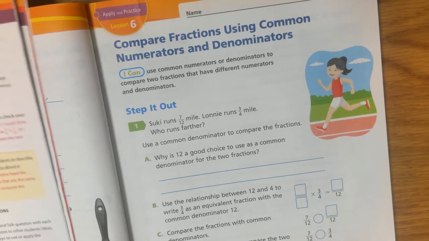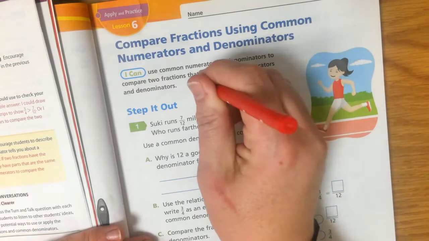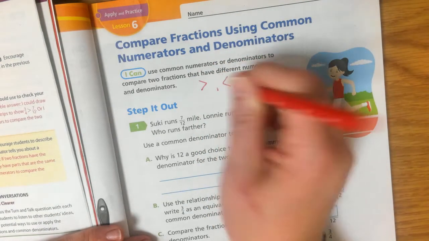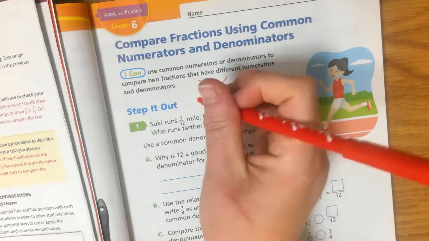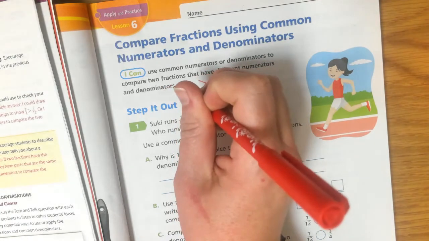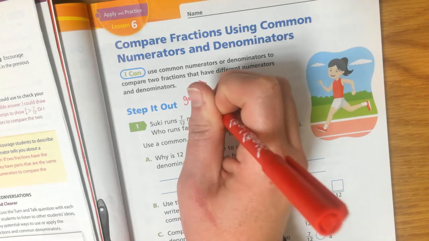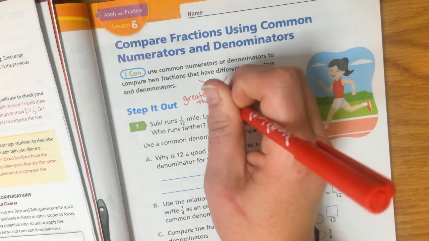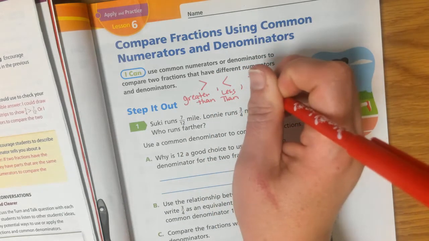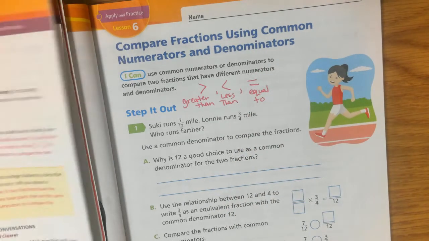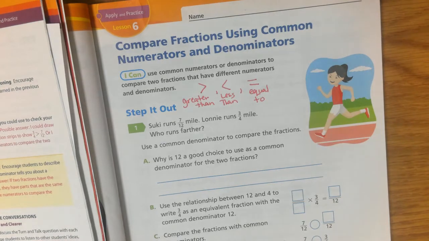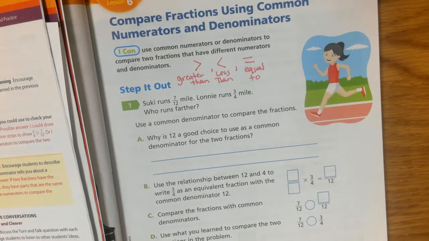Remember, when we compare fractions, we use the symbols greater than, less than, and equal to. This one's greater than, this one's less than, and this one's equal to. Using those symbols, we're going to compare our fractions with one another, and we'll have to find common numerators or common denominators to help us figure that out.